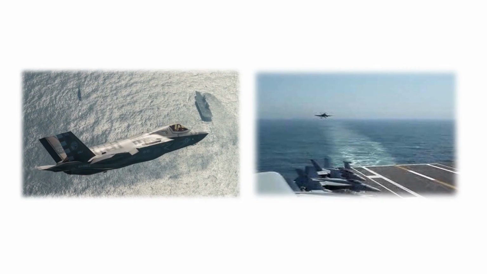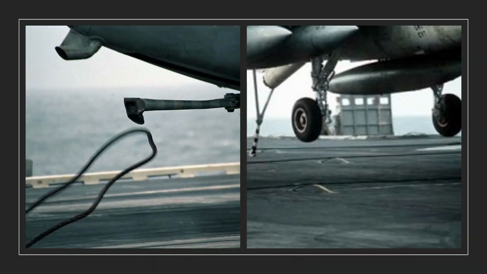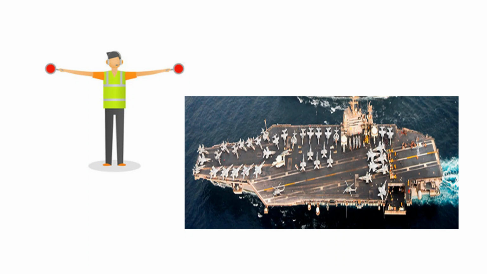The jet identifies the ship where it needs to land, and after that it decreases its altitude and prepares for landing. After landing, it travels a certain distance, and then there is a rope on the ship that gets hooked to a rod-like thing at the end of the plane. The bonding makes the jet come to a complete halt.